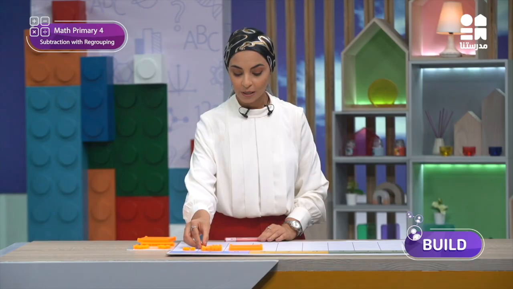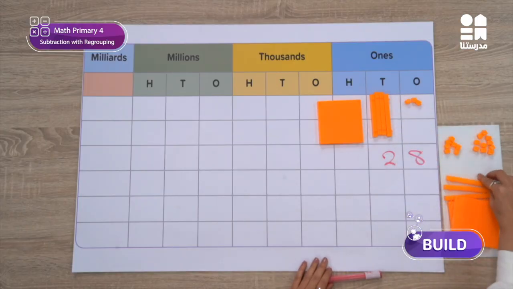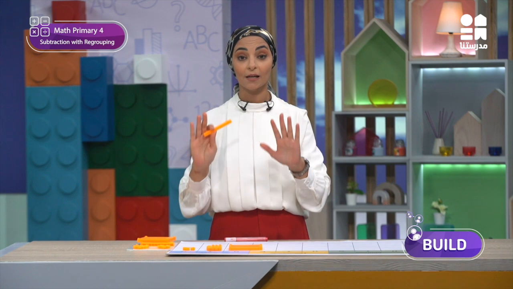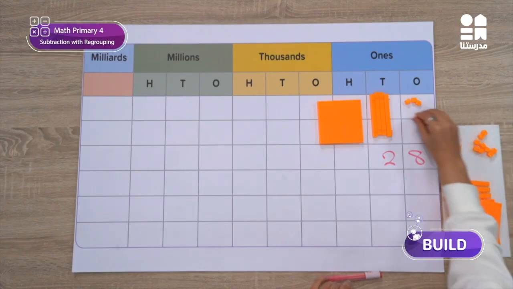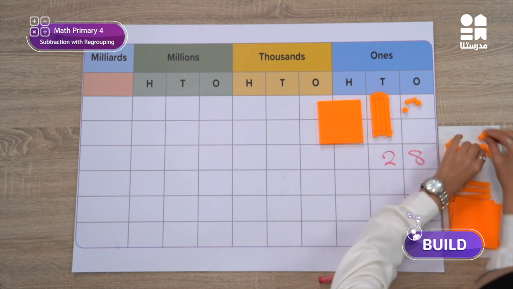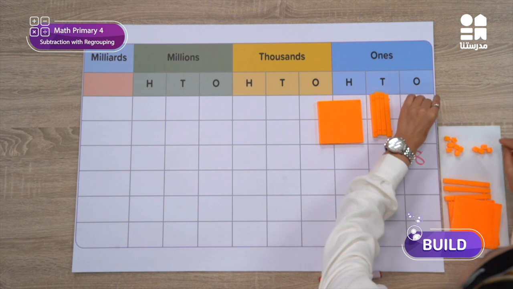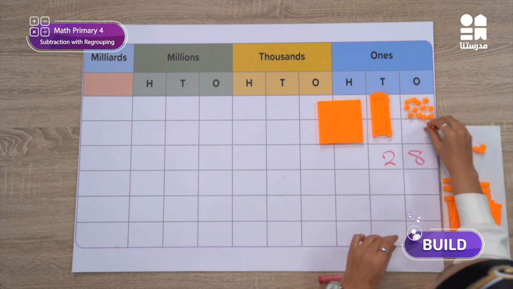So I will take 1 from the tens. When I take 1 from the tens, what do I do? Yes, 1 ten means 10 ones. 1 ten means 10 ones. So I will put the 10 in the ones. 1, 2, 3, 4, 5, 6, 7, 8, 9, and 10.